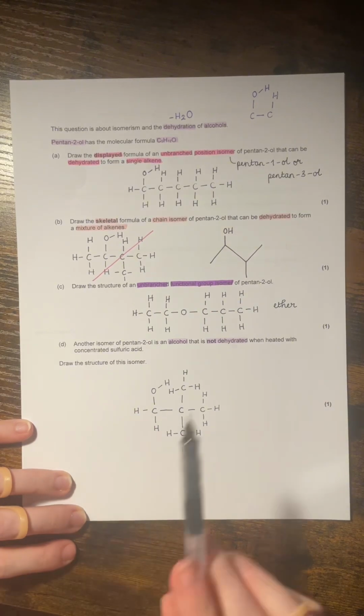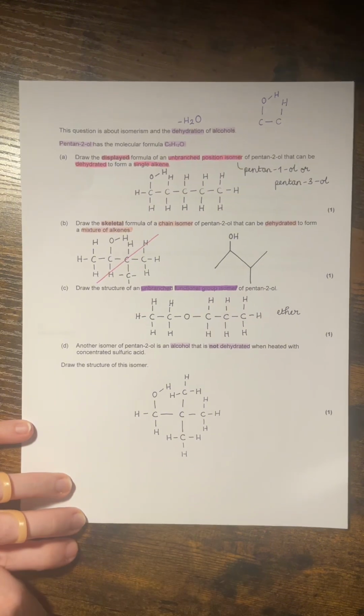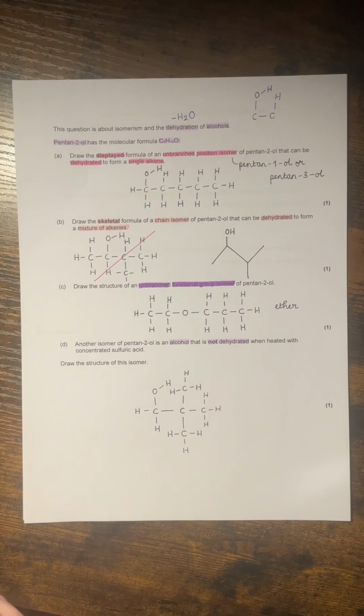So that's relying on you really knowing how dehydration works to be able to, again, put that together. So not the easiest question, but hopefully you can see how I went about doing that.